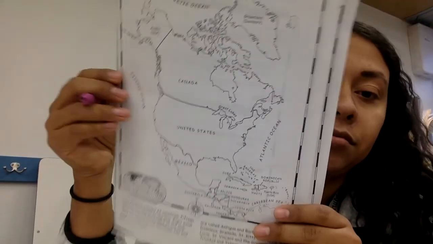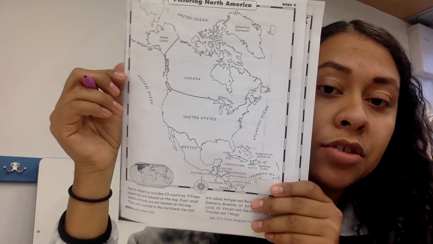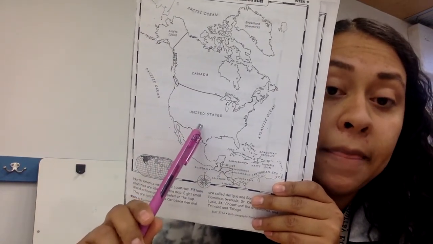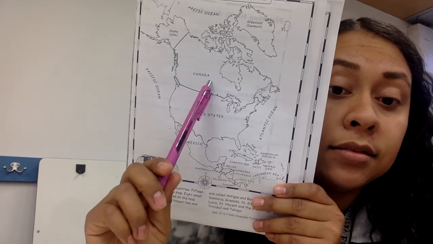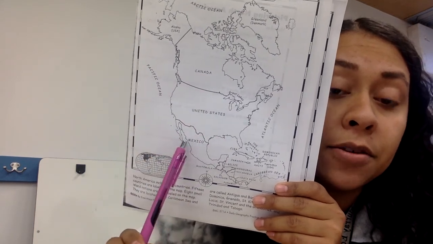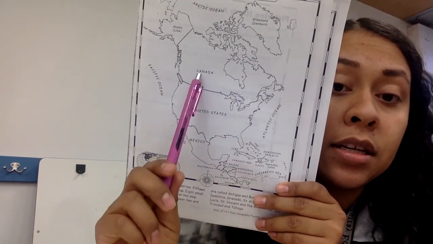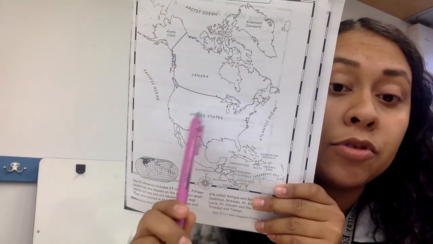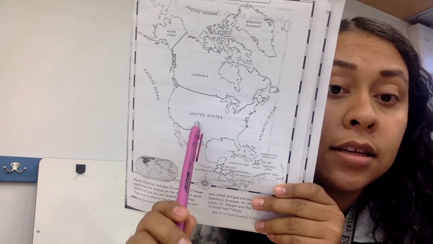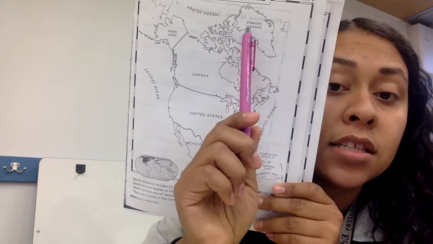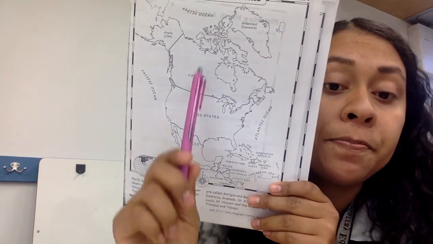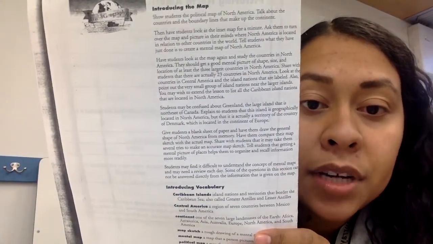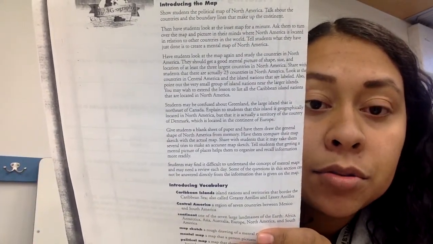Okay, so the three largest countries in North America: the United States, right in the middle, to the north is Canada, and to the south is Mexico. Those are the three largest ones. Okay, Alaska is not a country, it is a state, which is a part of the United States. And then Greenland is the smallest one from here. Okay, where are we now?